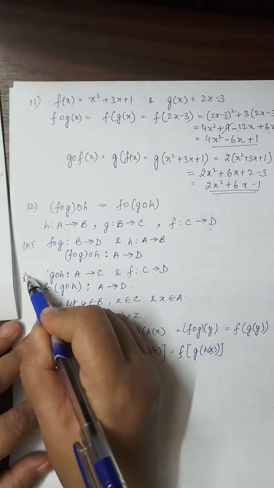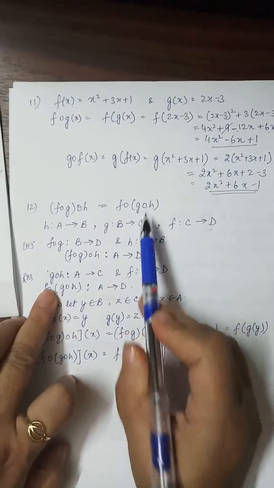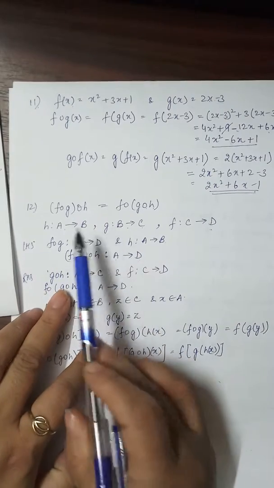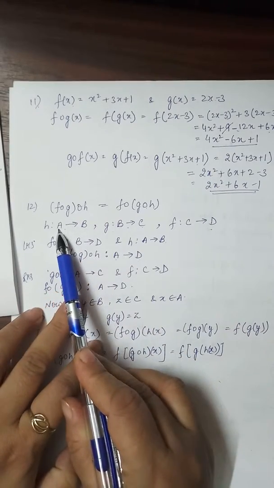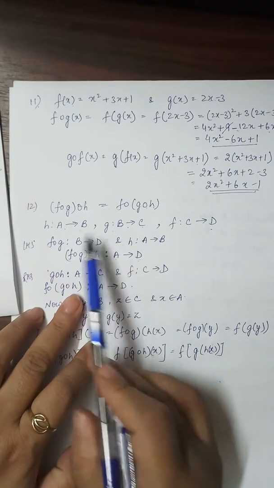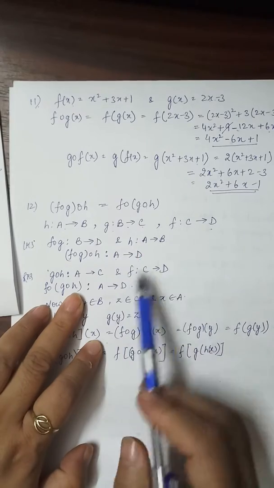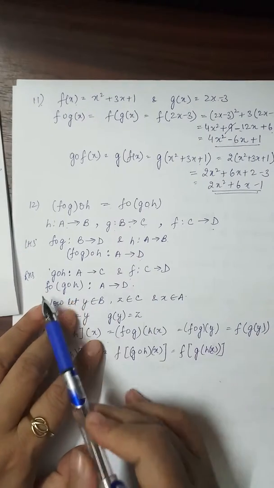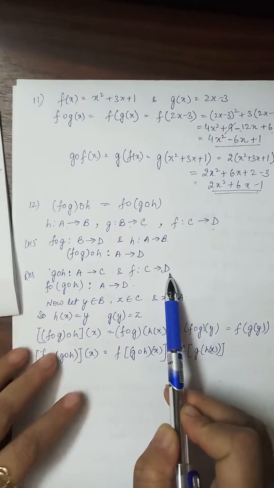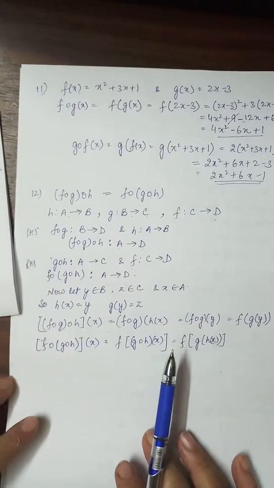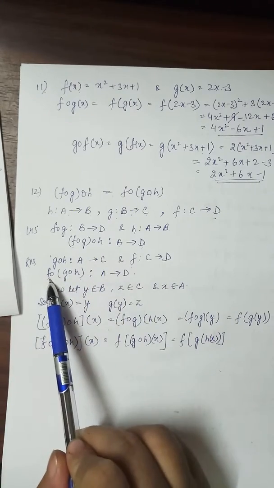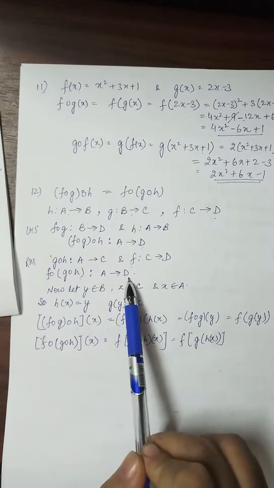Your RHS is fo(goh). Here goh will be from A to C and f is from C to D. Now fo(goh) will be from A to D. So we have already shown that (fog)oh is from A to D and fo(goh) is also from A to D.